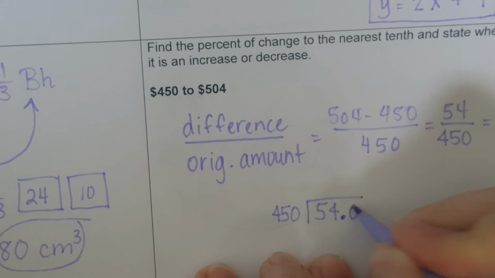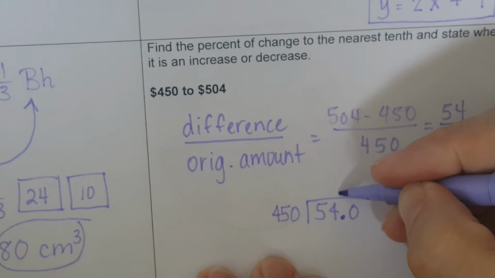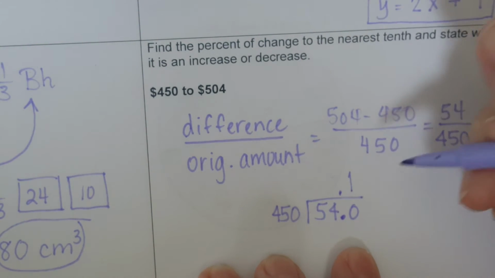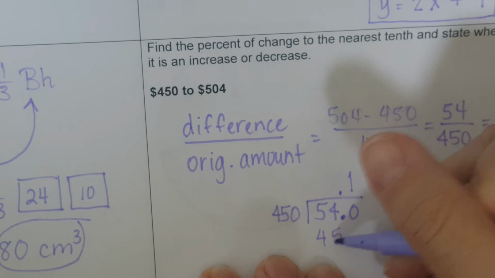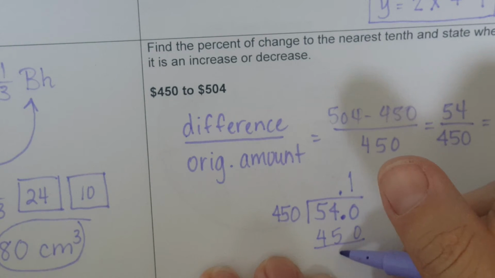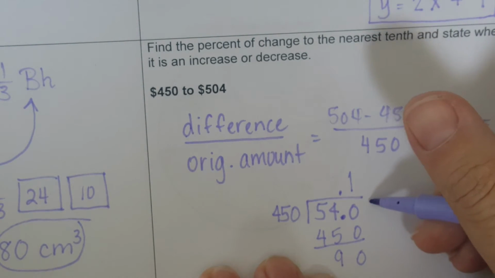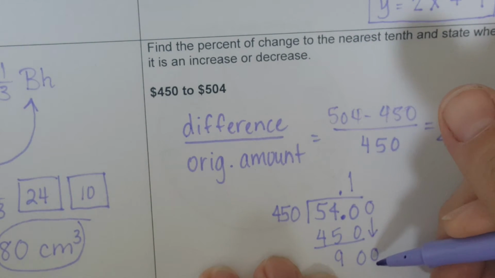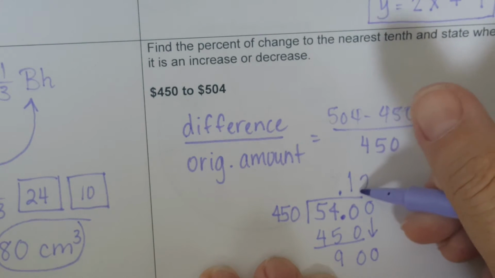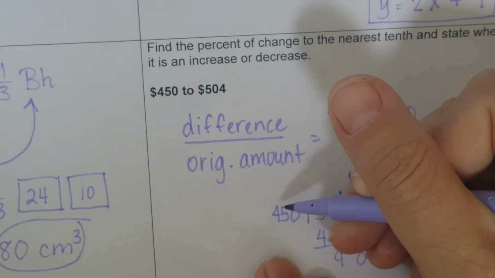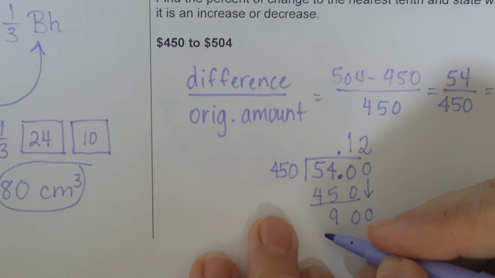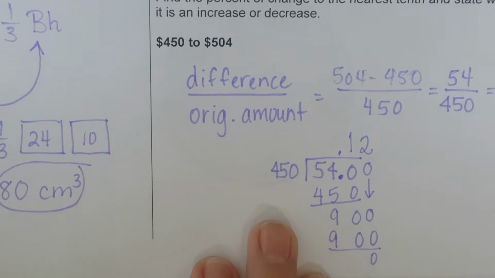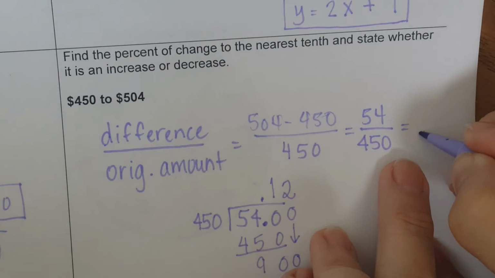I'm going to add a decimal and a 0, and now I can start my division. 450 goes into 540 one time. Bring your 450 down here. Subtract. Add another 0. Bring down. 450 goes into 900 exactly 2 times. 2 times 450 is 900 with a 0 remainder. So it goes exactly 0.12 times.